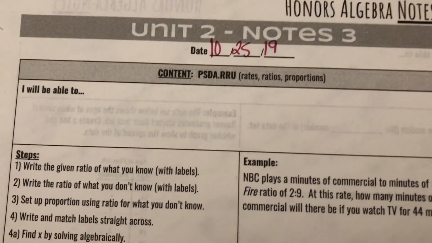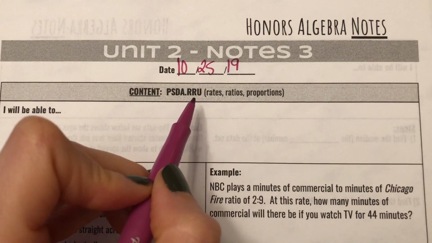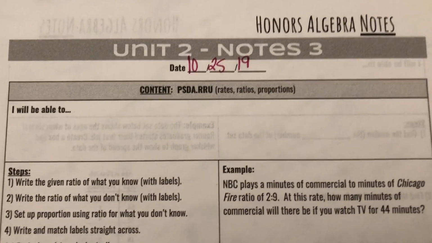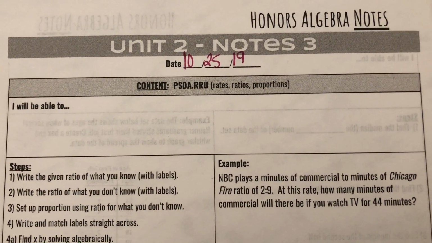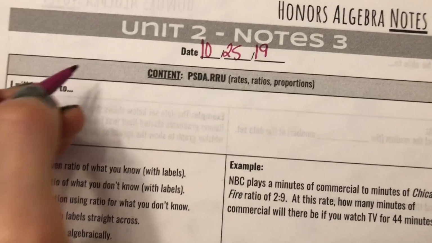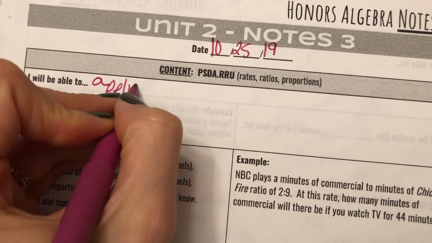And then let's look at our content that we're still working on. You can notice that our content still says psda.rru, so we're still looking at rates, ratios, and proportions this week because we're continuing on with our same unit. For the I will be able to, let's write I will be able to apply proportional relationships. So I'm holding the phone, guys, so we're going to write this down together.